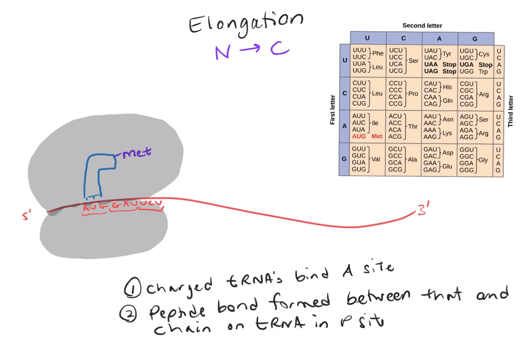So GAU would mean that an aspartic acid tRNA would come into here. Then the peptide bond is going to be formed between that tRNA and the amino acid chain that's on the tRNA in the P site. Then the ribosome is going to scoot down and read the next codon.